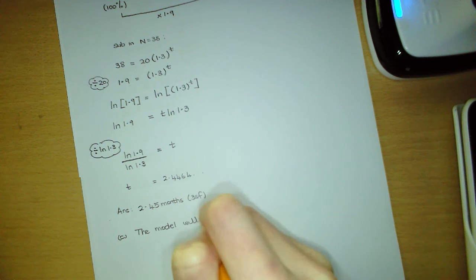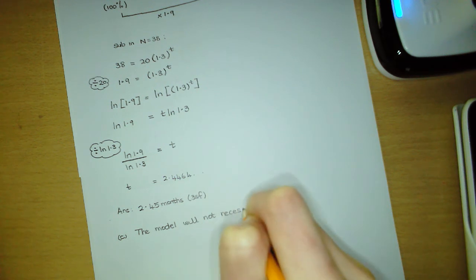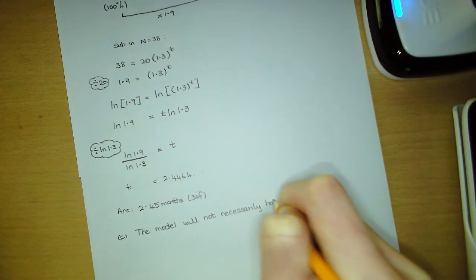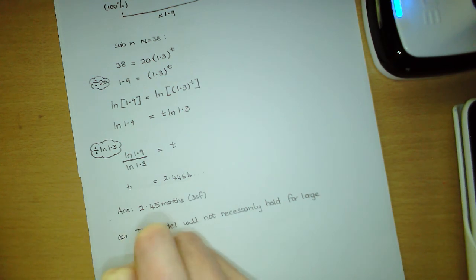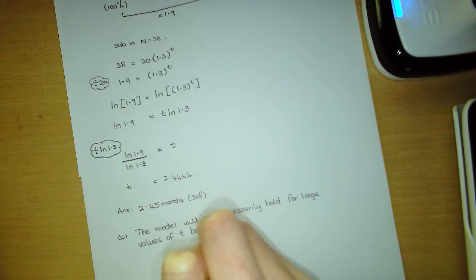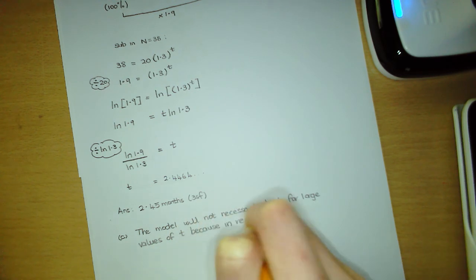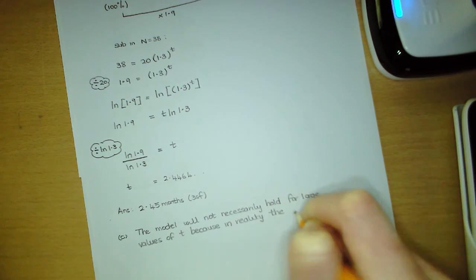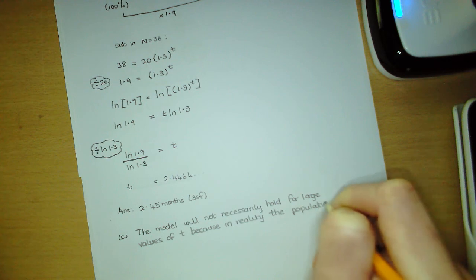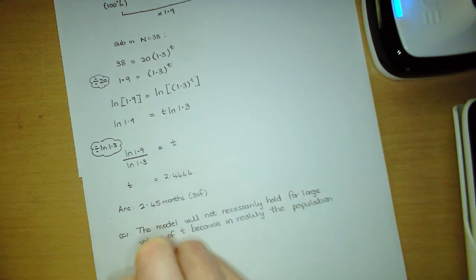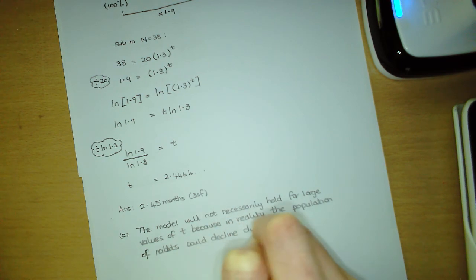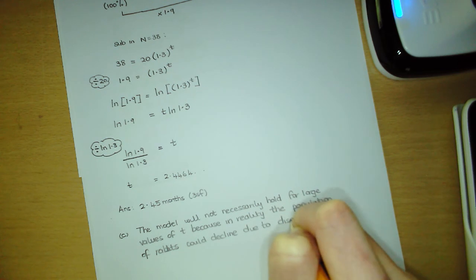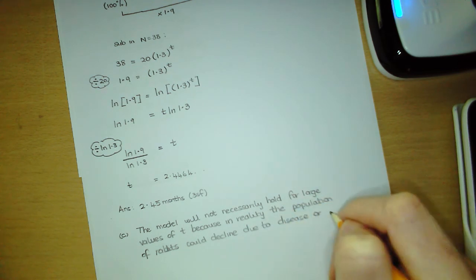The model will not necessarily hold for large values of t, because in reality the population of rabbits could decline due to disease or extermination.